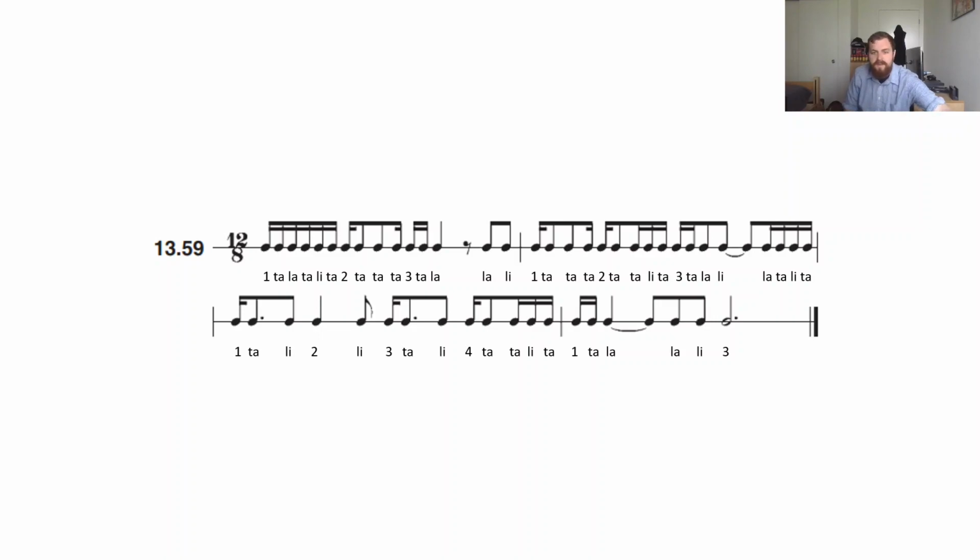Notice that we have that kind of modified fork come back in the second measure, 1 ta ta ta, and then we have a modified version of that. 2 ta ta li ta, right? We add back in li in the middle there, but kind of keep that same syncopated feel. The third beat's pretty straightforward. 3 ta la li. Okay. 4 is hidden under a tie, but then we come back in with the subdivisions without syncopation. So la ta li ta, right?